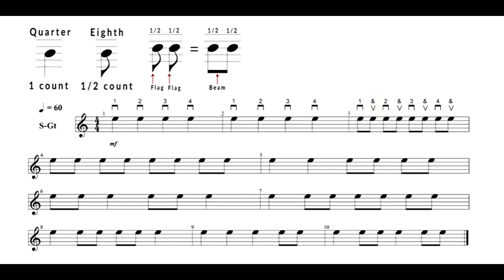Let's count it out one more time. I'll give a 4 count and we'll begin. 1, 2, 3, 4. 1, 2, 3, 4. 1, 2, 3, 4. 1 and 2 and 3 and 4 and. And if you could keep up with me, then you're ready to take on the rest of the exercise.